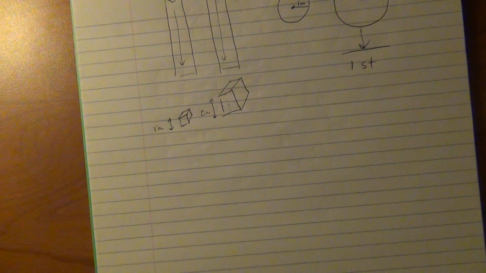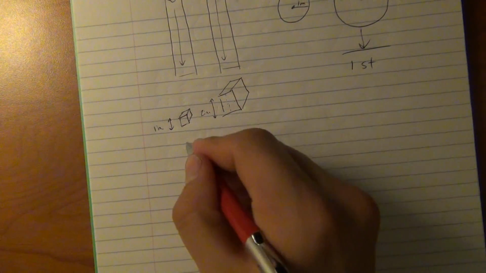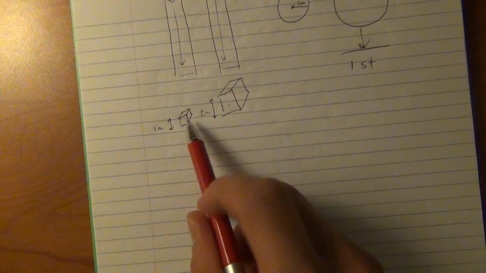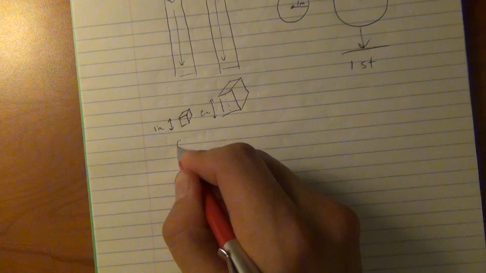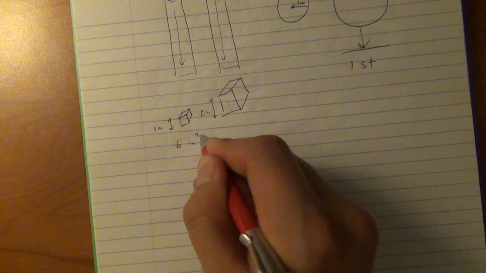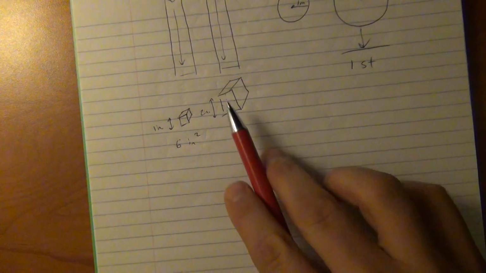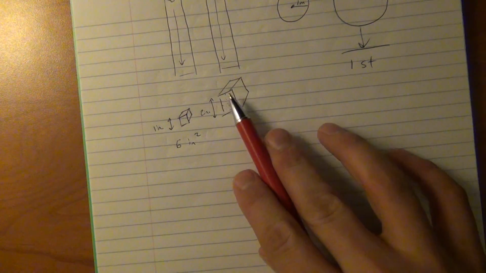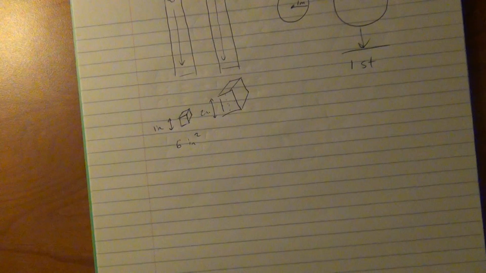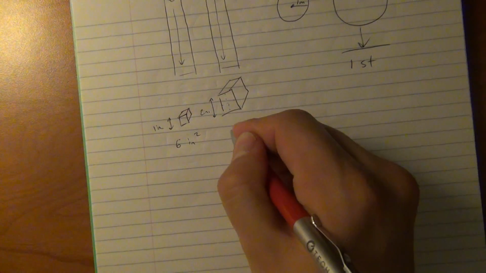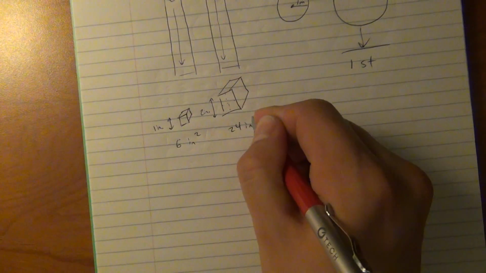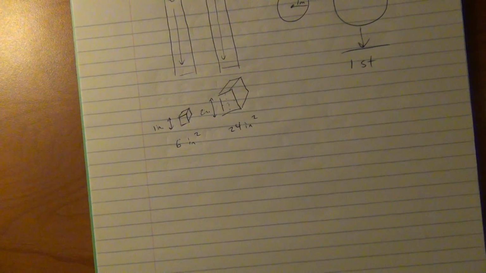Well, it has 6 sides, so it has 6 square inches, 6 inches squared, right? And this one also has 6 sides, but each side has 4 square inches on it. So what's 6 times 4? 24. 24 inches squared. Okay?